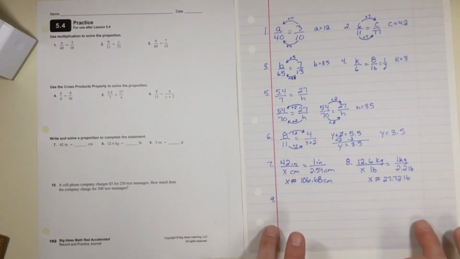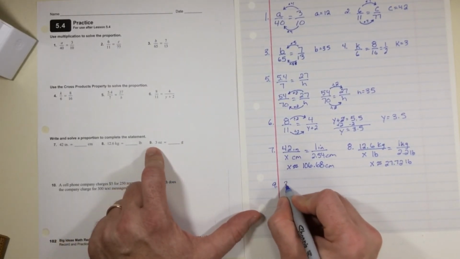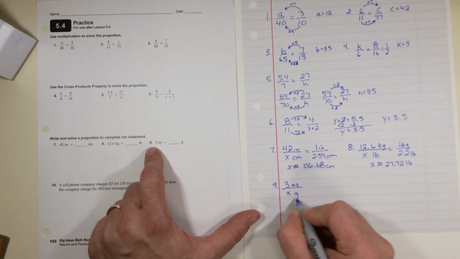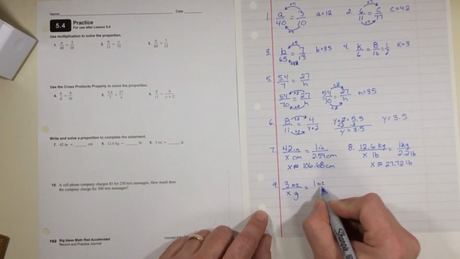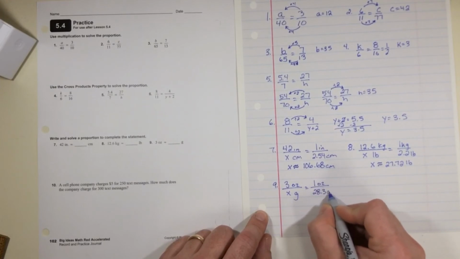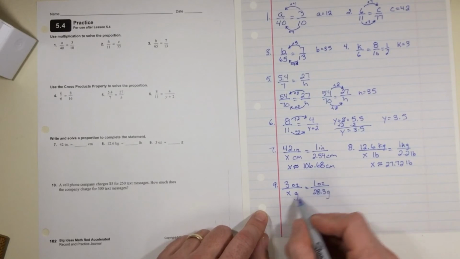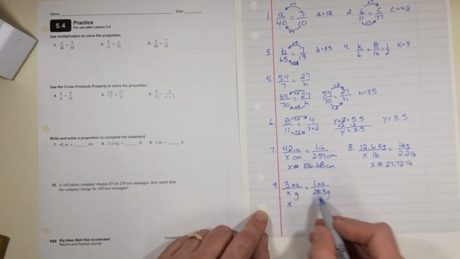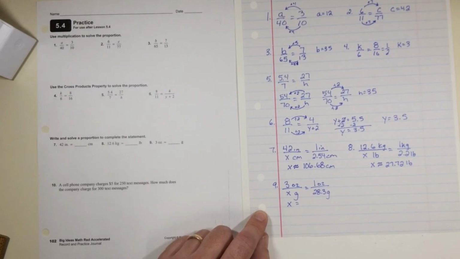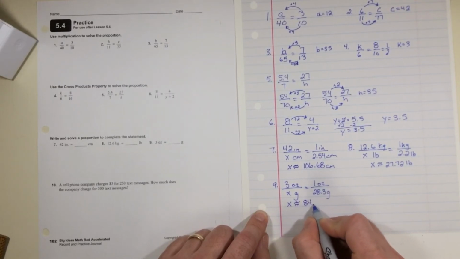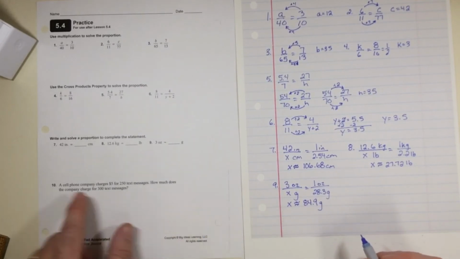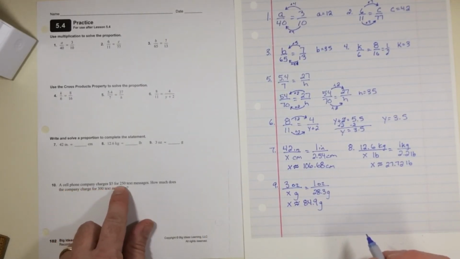Number 9, 3 ounces is how many grams? Well, 1 ounce is 28.3 grams. Make sure, 28.3, yep. 1 times x is x for this cross product. This cross product, 3 times 28.3, 84.9. And again, darn, approximate. I keep forgetting to put that. 84.9 grams. And number 10, a cell phone company charges $5 for 250 text messages.